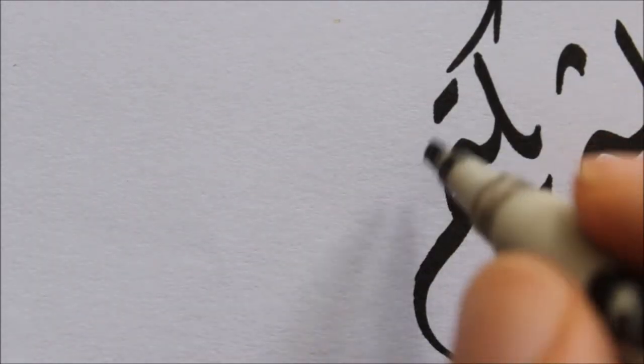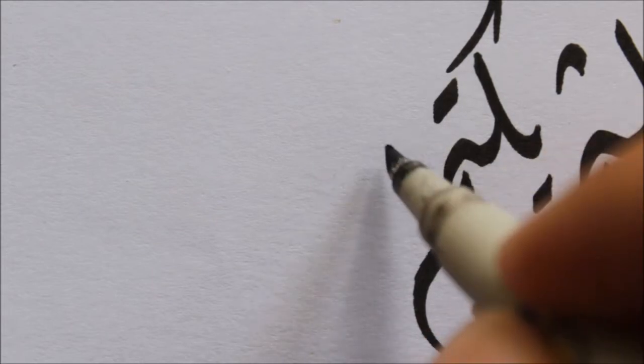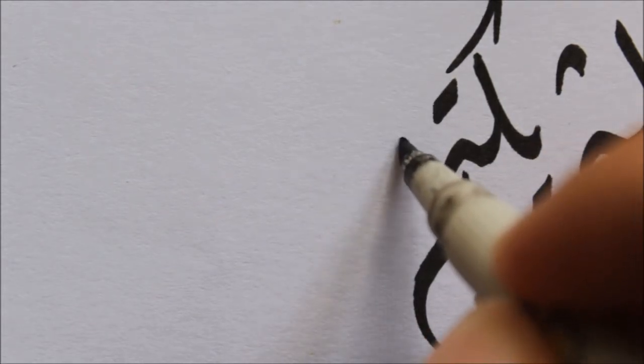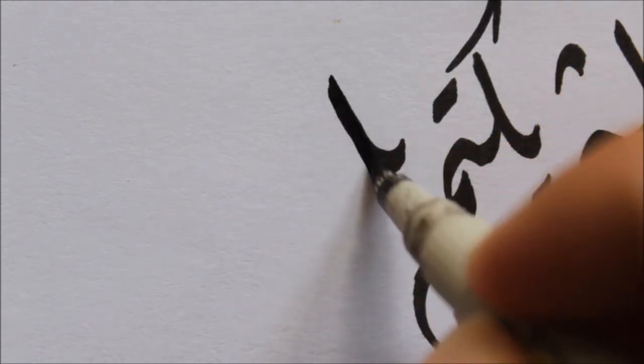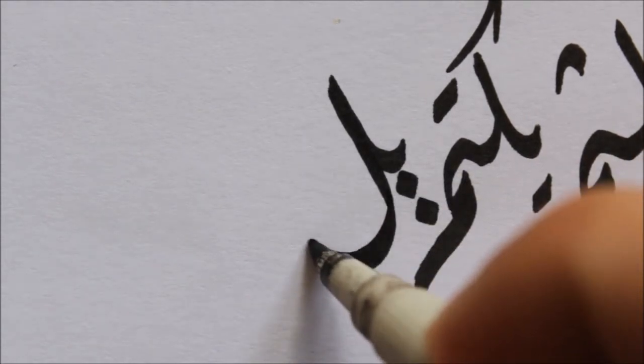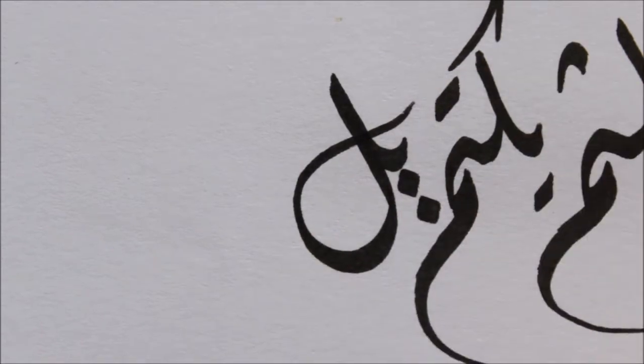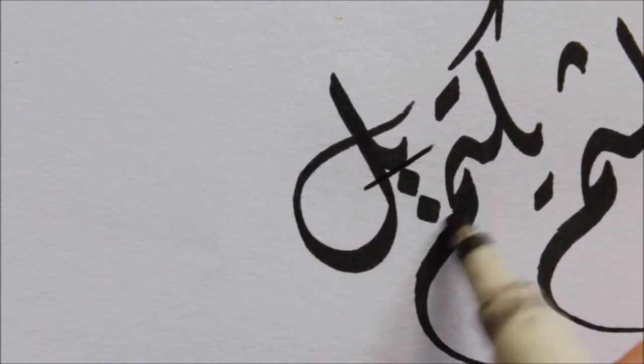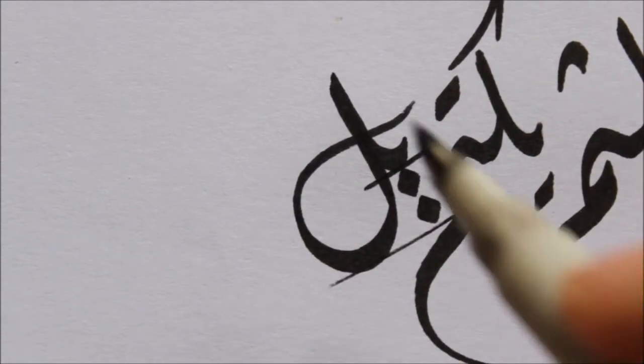At the end, the Lam looks like this. For example, Bal. You go up, but you have to go below the line here. Then you close. So you measure 2 points and you go below the line.